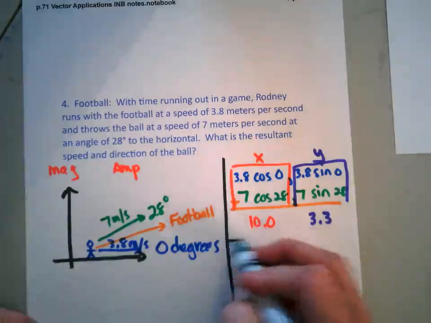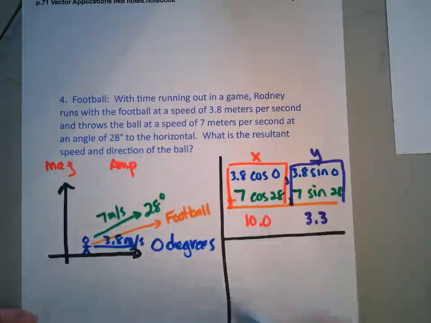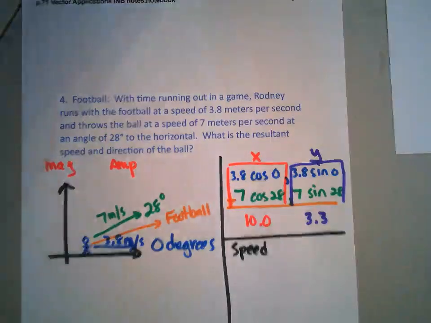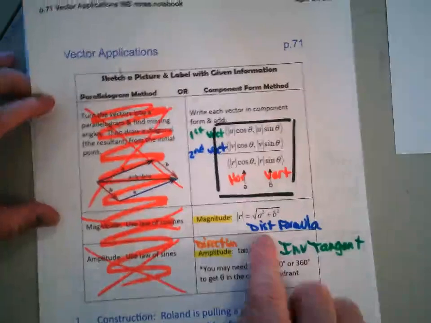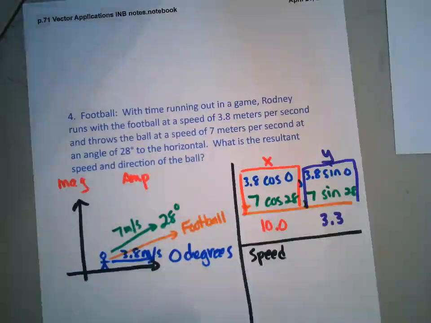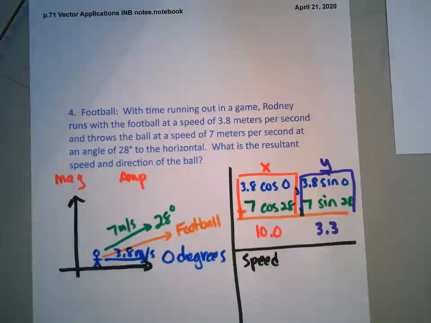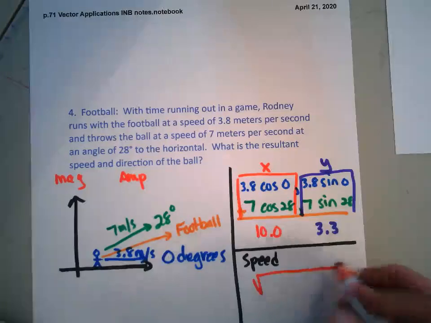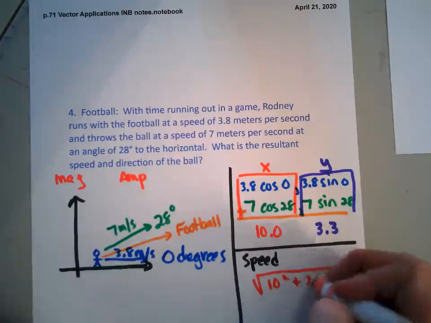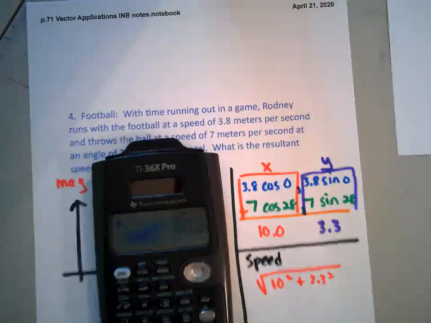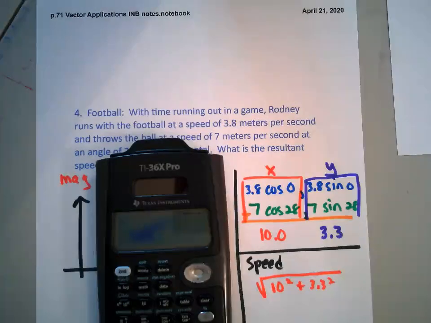All right, so the magnitude of it, the speed of the ball. We do the magnitude by using the distance formula with these two values. So our speed is the square root of 10 squared plus 3.3 squared.